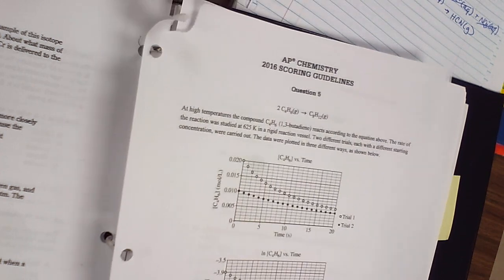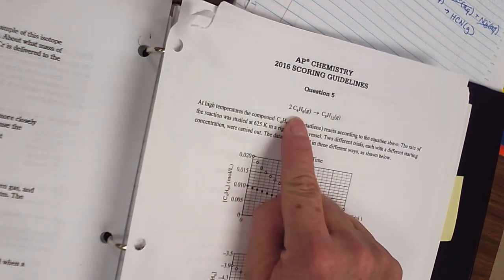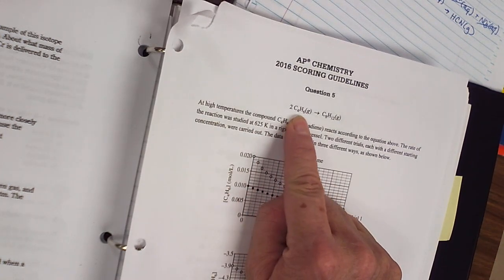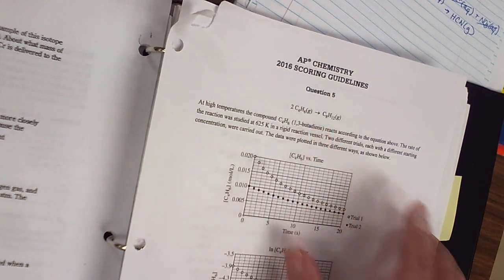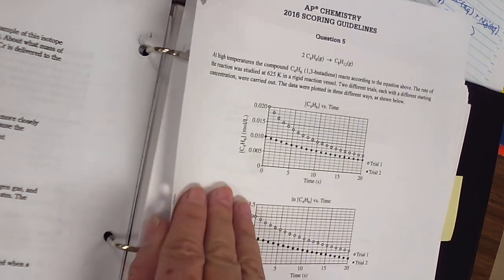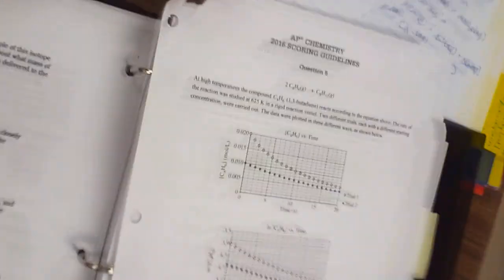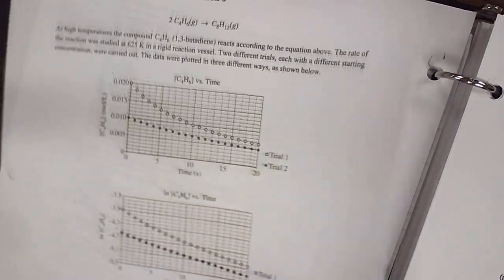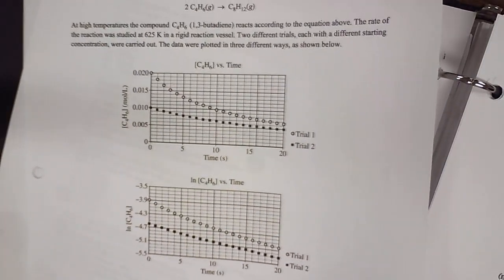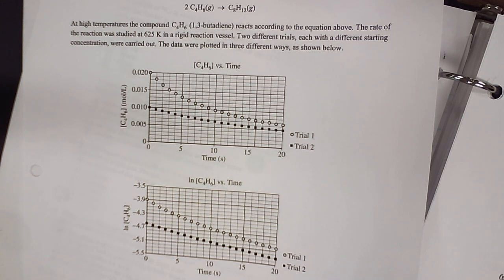Okay. Here's the equation. 2C4H6 gas yields C8H12 gas. Hang on. It's a little complicated here. Hang on. There we go. All right, hold on. Okay. All right, so there's the equation, right?